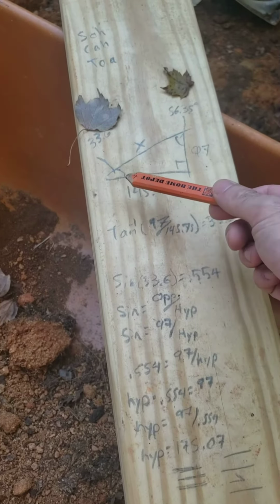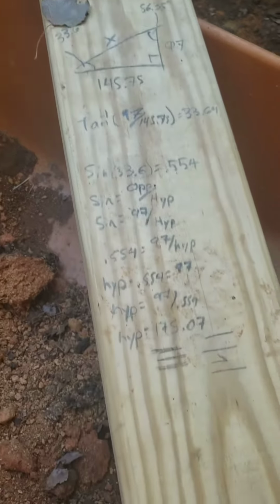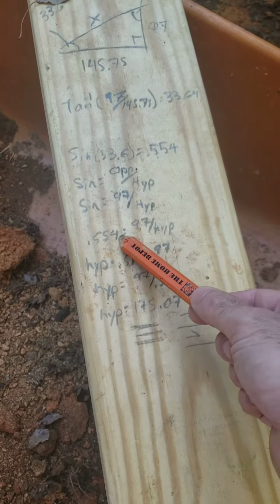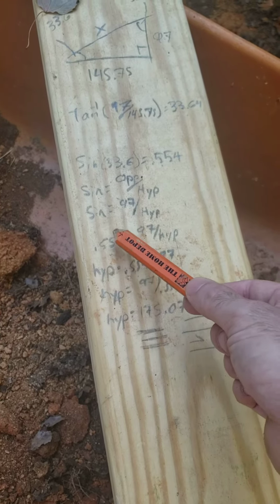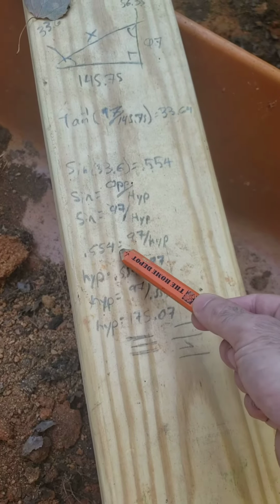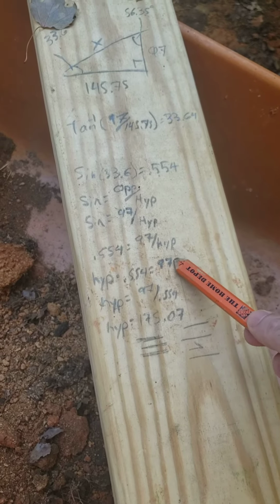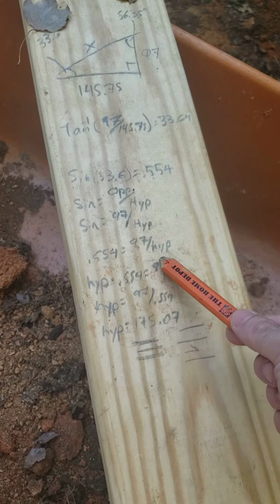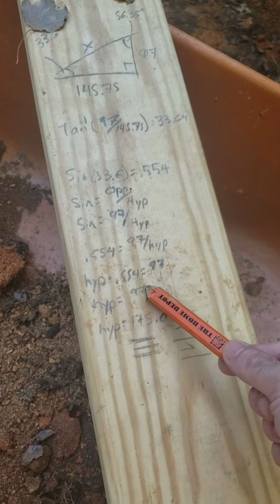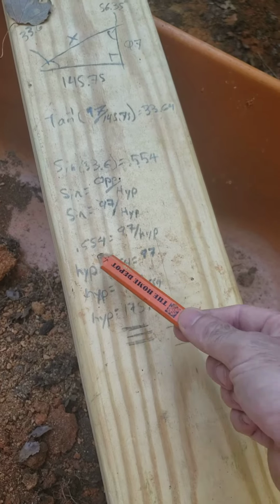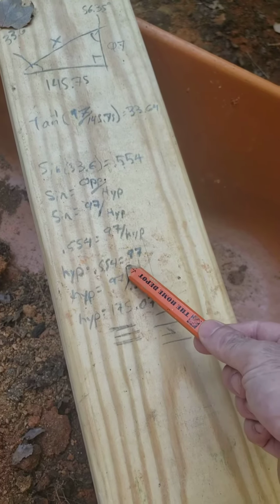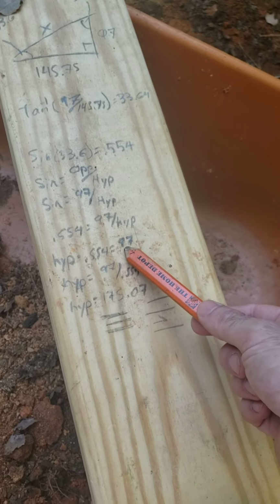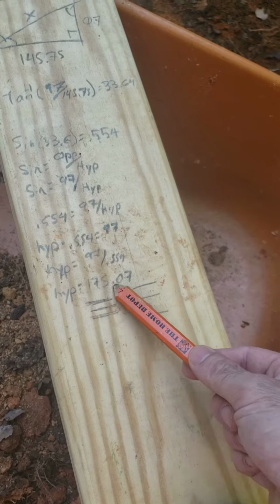once we know this angle, we can use the sine function, opposite over hypotenuse. So the sine, opposite over hypotenuse, 97 over hypotenuse, is 0.554. So we know sine is 0.554, so 0.554 is 97 over the hypotenuse. So then we can take the hypotenuse and get it to this side because we multiply both sides to get it over here, and that equals 97. But you want to get hypotenuse by itself, so you divide this side by 0.554 and that side by 0.554, and that gets you to an answer of 175.07.